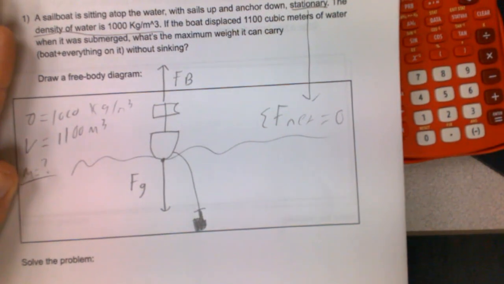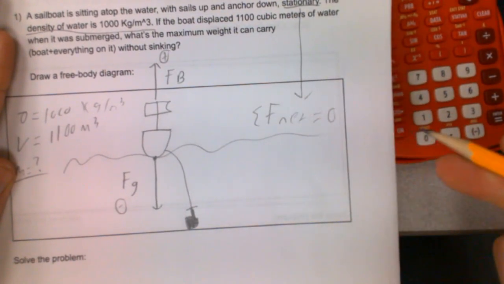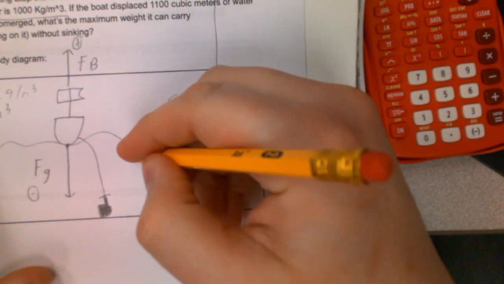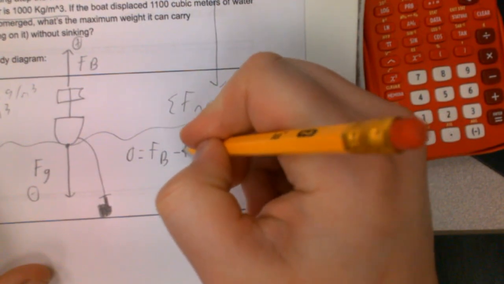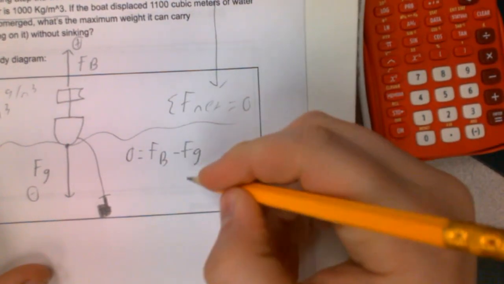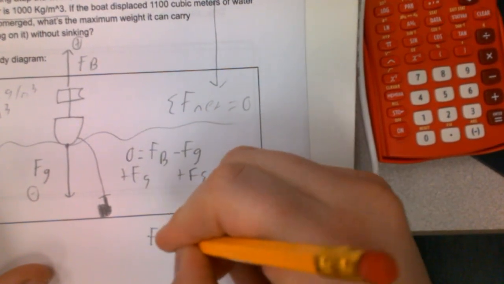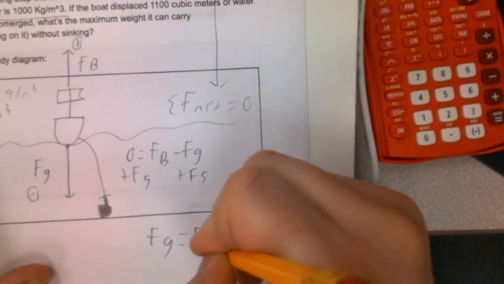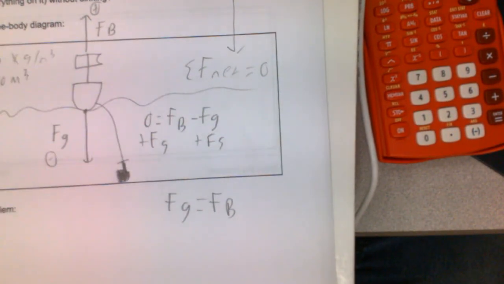Now, I'm going to call up positive and down negative. Since our net force here is 0, we can say that 0 equals FB minus FG. In other words, FG equals FB.